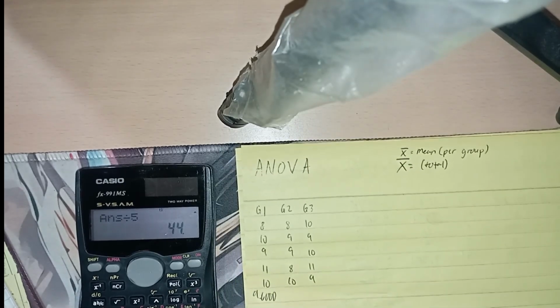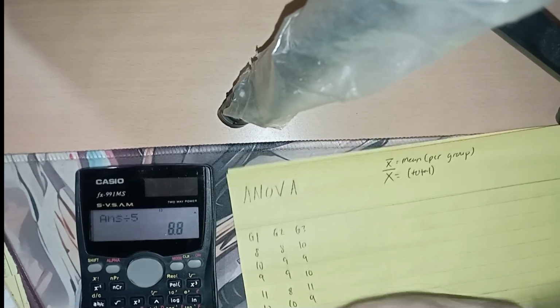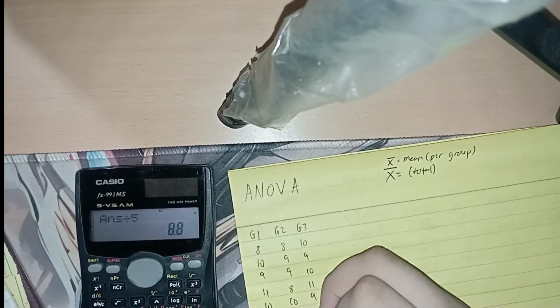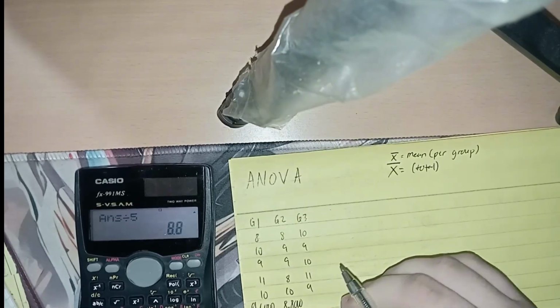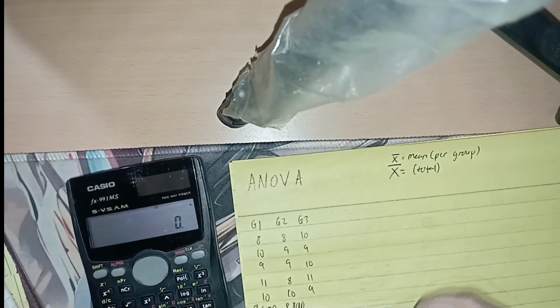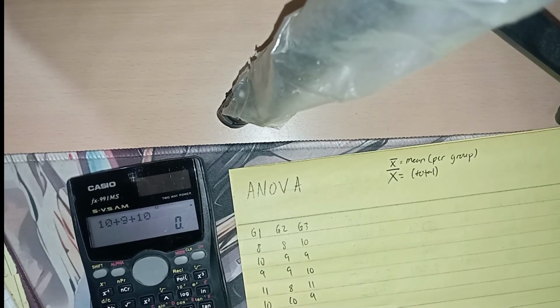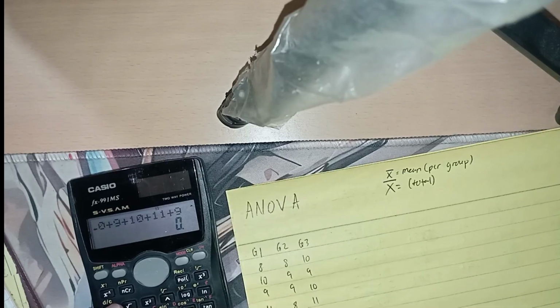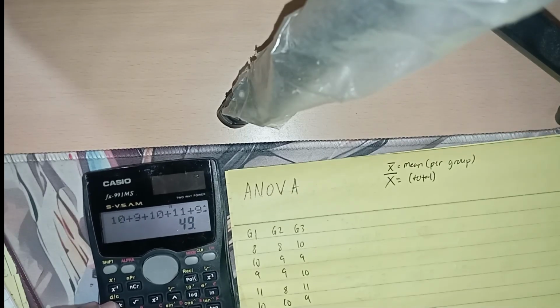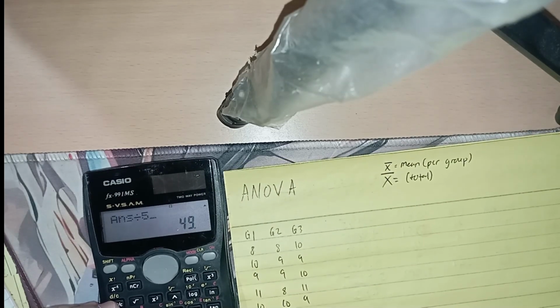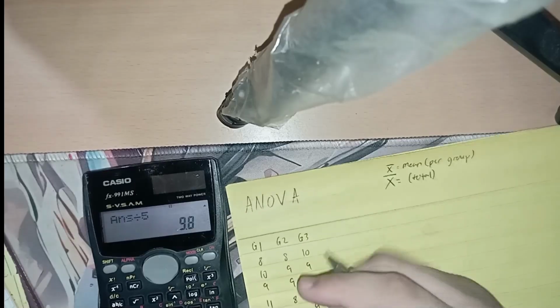Divide that by 5, which is 8.8. And then for the third group we're going to do 10 plus 9 plus 10 plus 11 plus 9, which is a total of 49. Divide that by 5, 9.8.